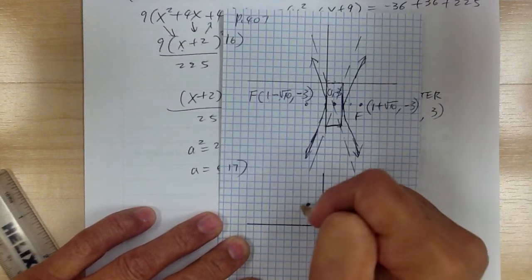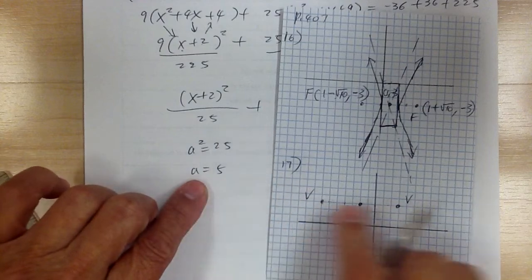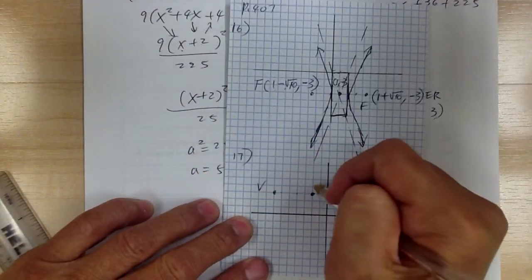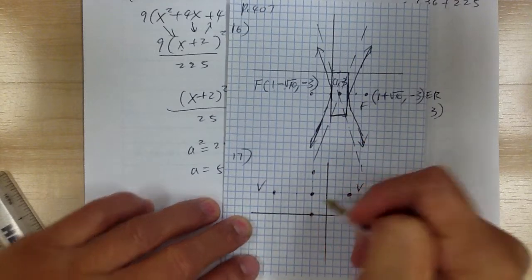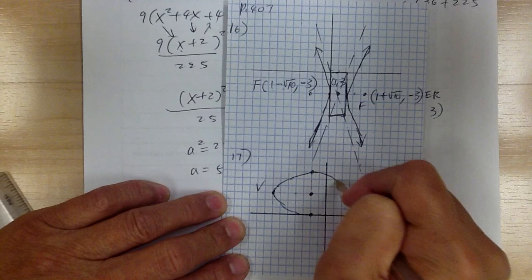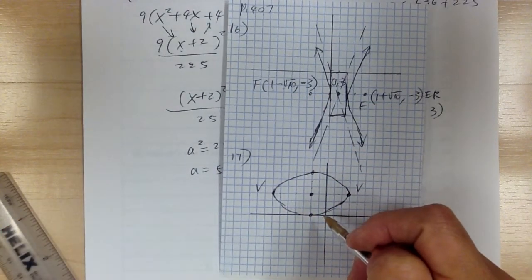So that's the vertex. Okay, so you go 5 in the x direction, and you're going to go 3 in the y direction. So that's your ellipse. Okay, so let's go back and make sure we answer the question.